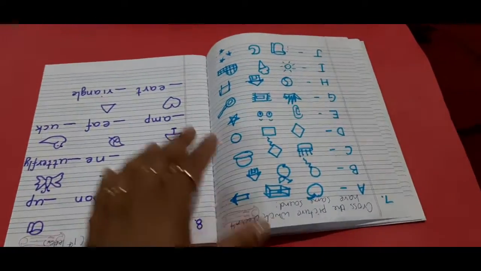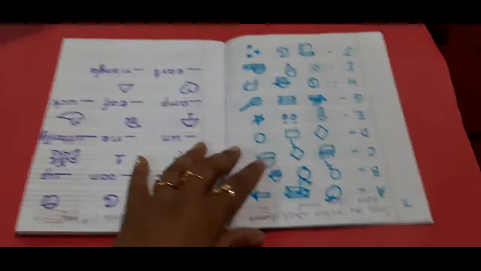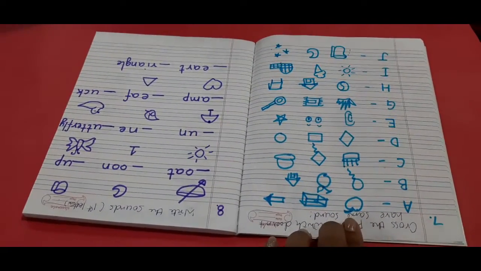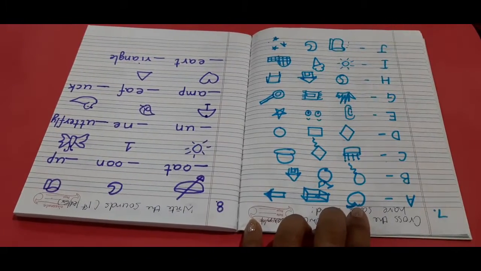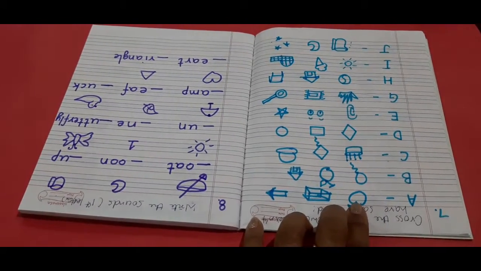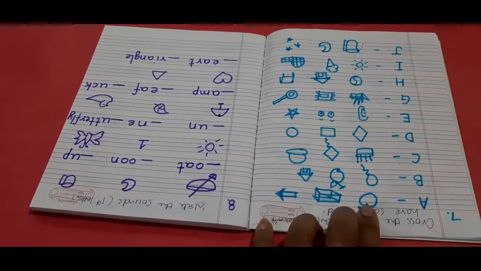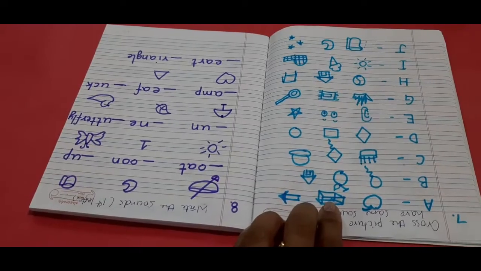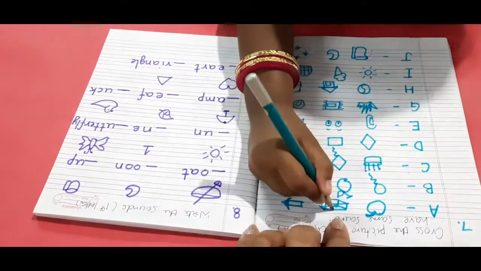What is the next activity? Cross the pictures which do not have the same sound. So what you have to do? Which does not start with A, you have to cross that one. This one is? Does it start with A? No. What is this? Apple. So apple starts with A or not? Yes. Okay. Then this is? Box starts with A? No. Very good. So cross it.